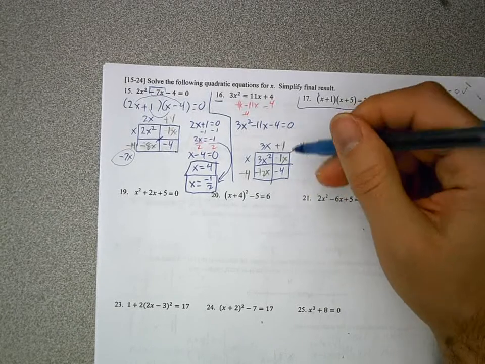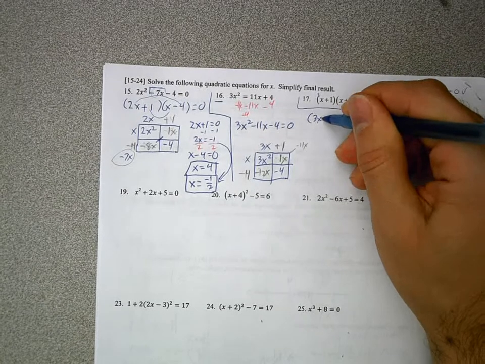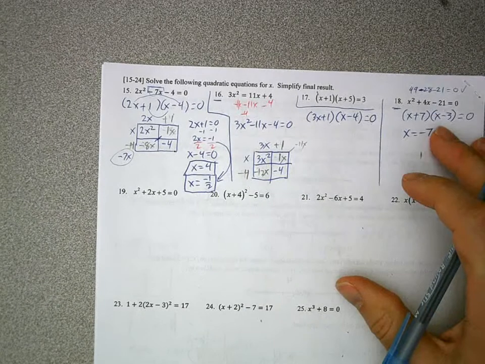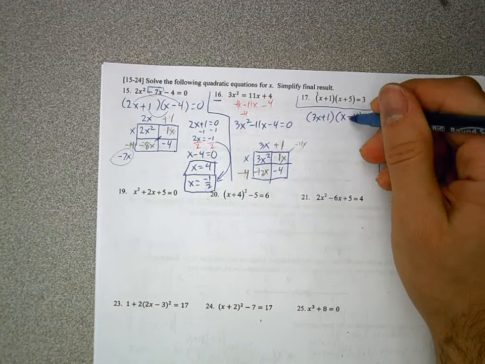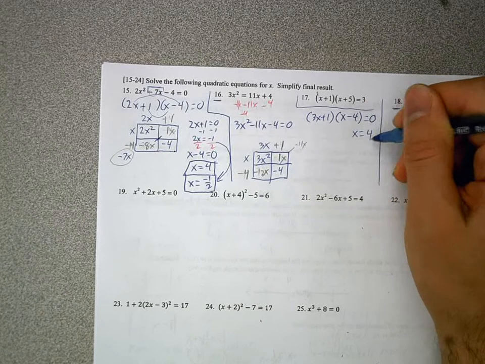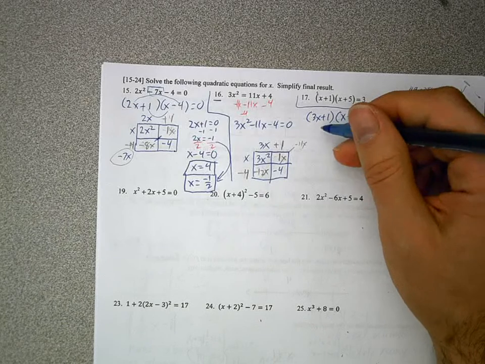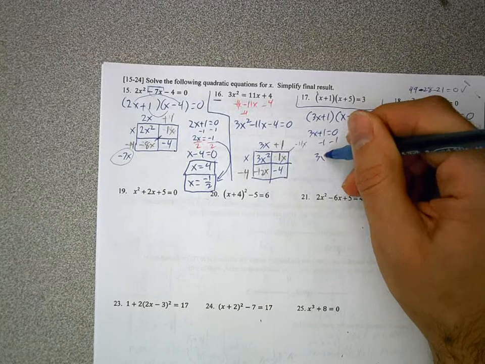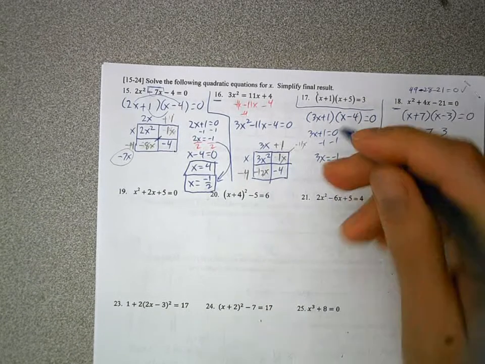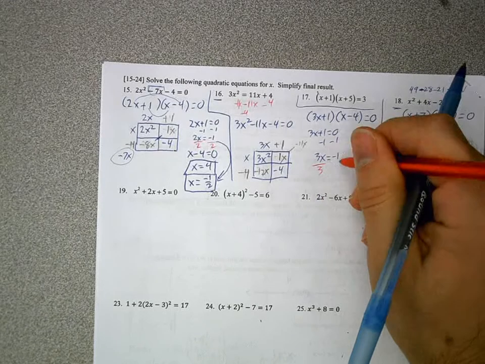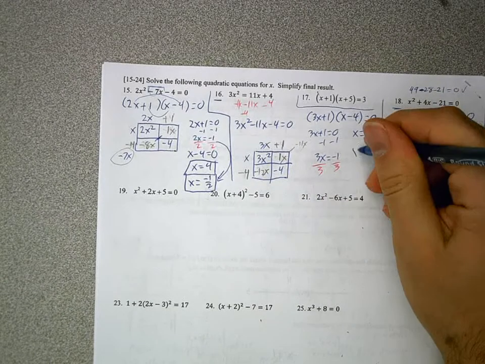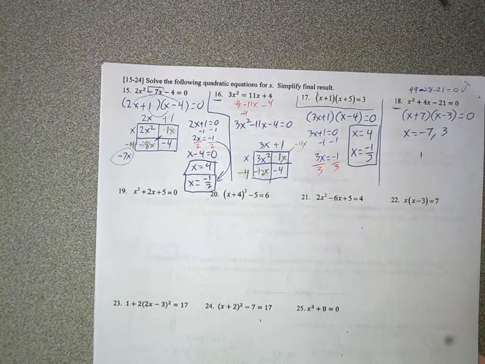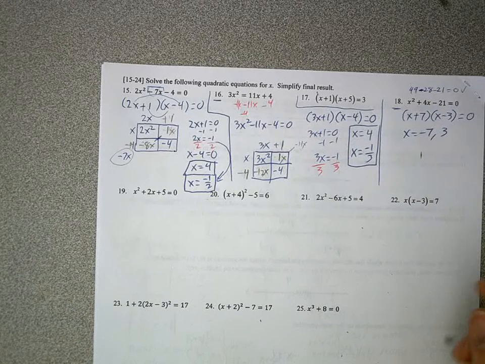So here then I have 3x plus 1 times x minus 4 equals 0. Solve both of those. This one, x minus 4 equals 0, would just be x equals 4 when you added it to the other side. This one though, 3x plus 1 equals 0. You do have to subtract 1 from both sides and divide by 3. Gets us x is equal to negative 1 over 3. There's our two answers. Does anybody have questions about those?